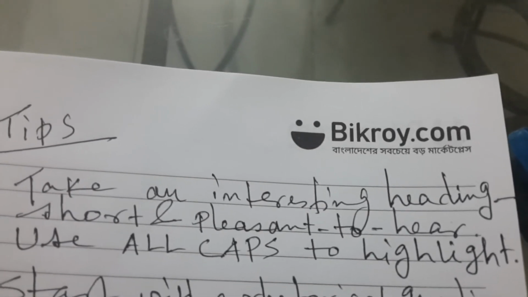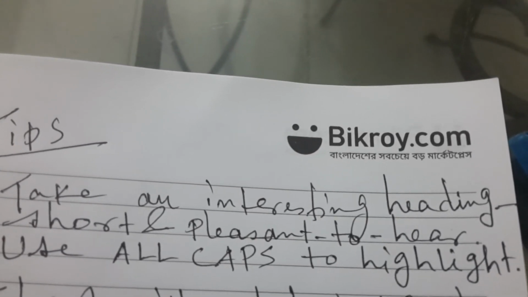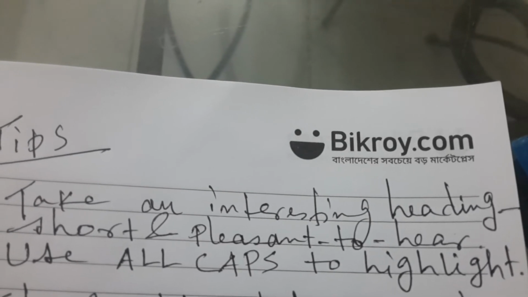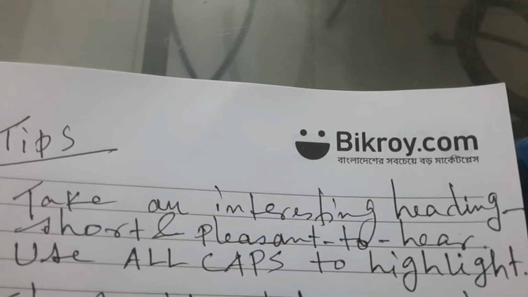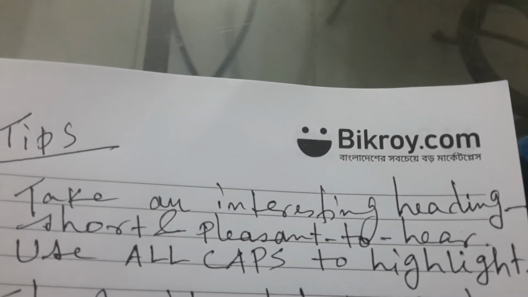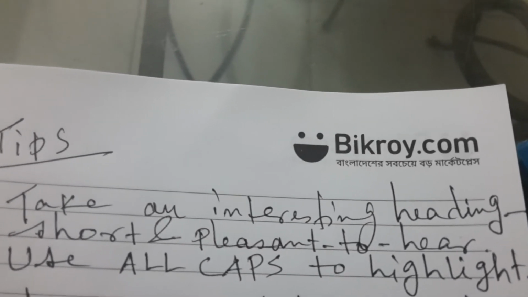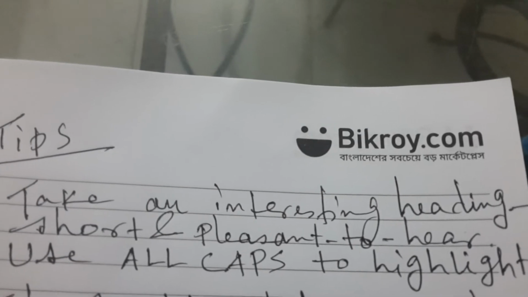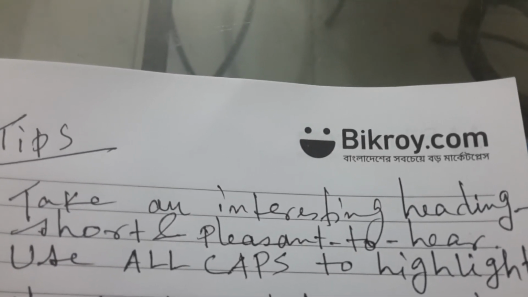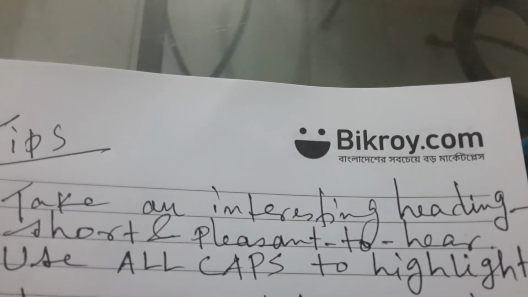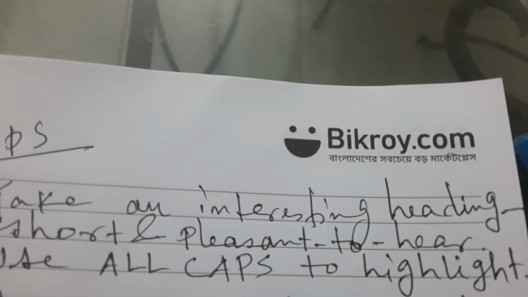Why? Because the title should draw the attention, and in your writing, unlike in a printed leaflet, you cannot use lots of visual effects. So if you go for all caps, it will create some impact in the reader's mind: oh, I have to take the title more seriously.